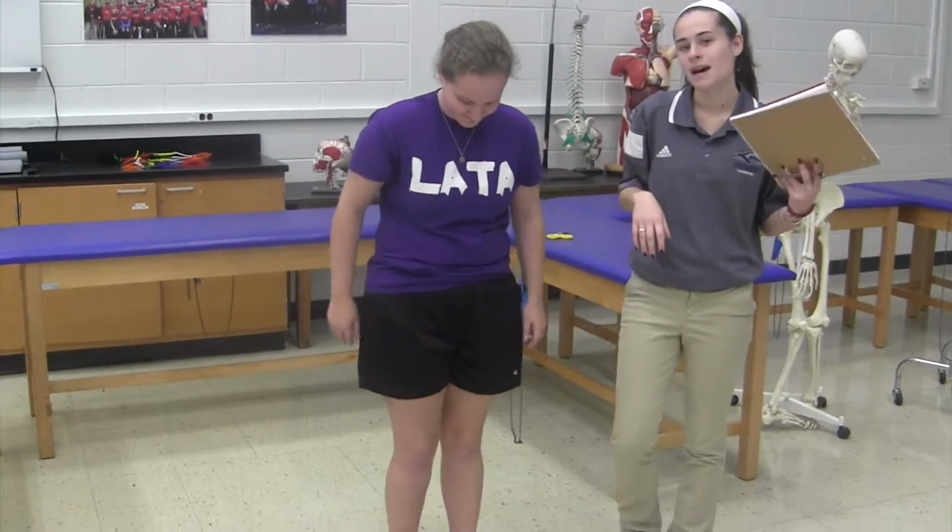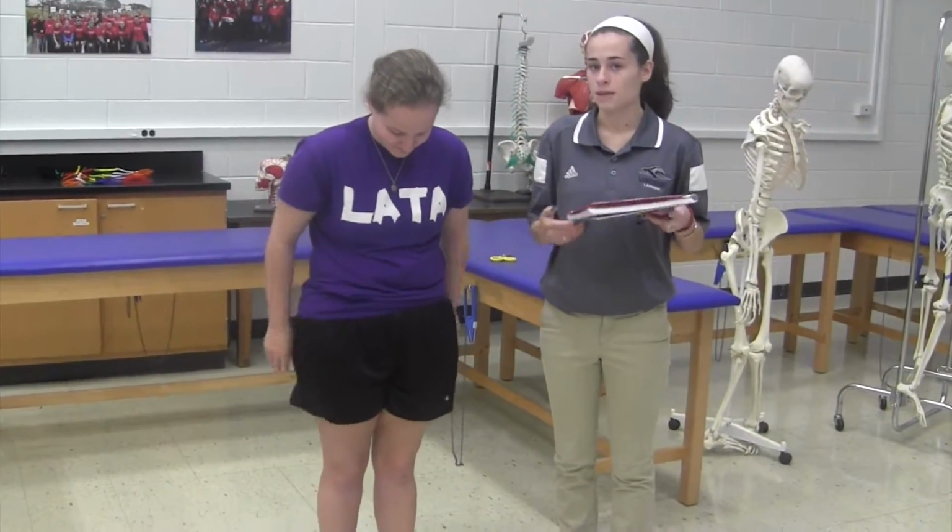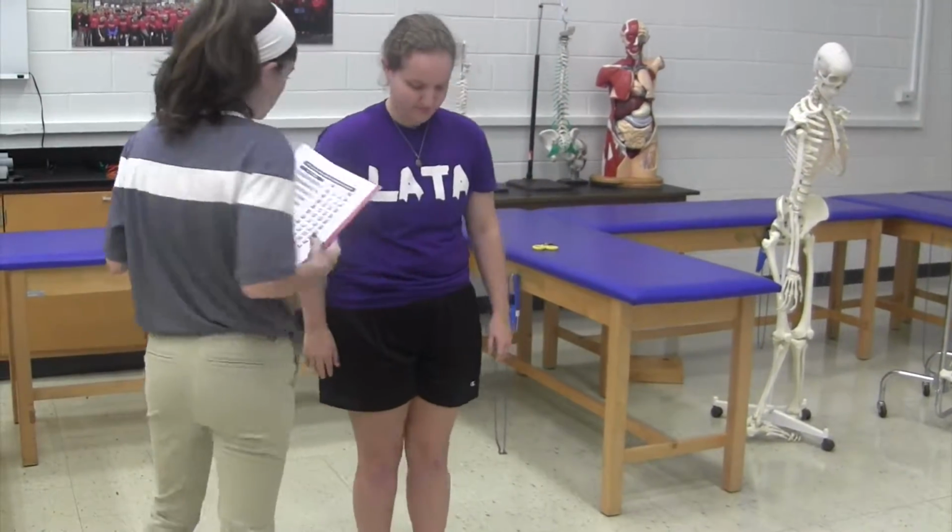And so since she was not able to keep her leg up and she was losing her balance, we're going to label her dysfunctional for that. Did you have any pain with that? Then for the left side, it's going to be dysfunctional, non-painful. Then we're going to come over and do the same thing on the right side.